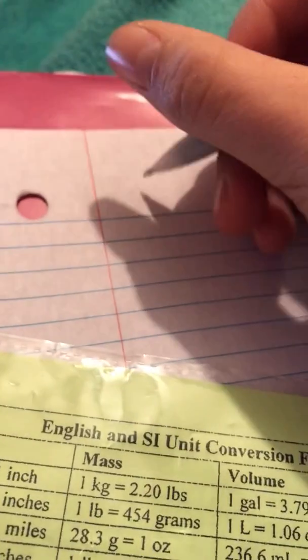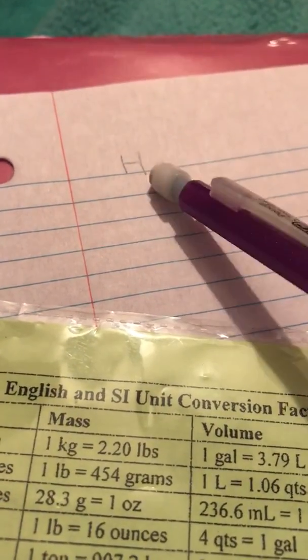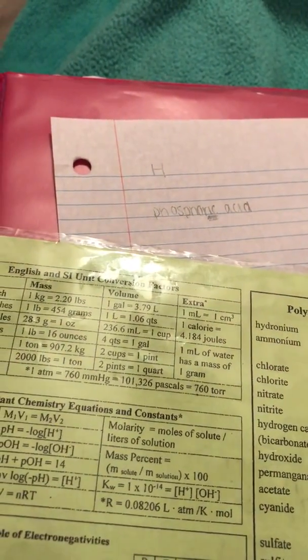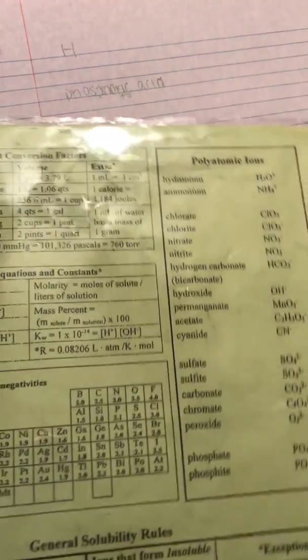So when we have acids, hydrogen is always going to be part of them. So we're going to write the formula for hydrogen up here just so we remember about it. So phosphoric acid has an IC on the end. And because it has an IC on the end, we know that the polyatomic ion ends in ATE.